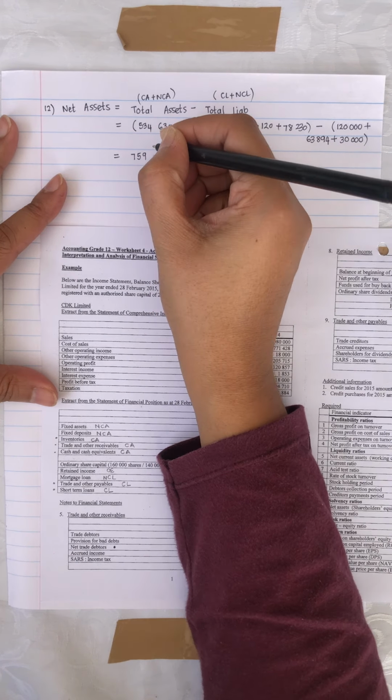Let's look at the next one, which is my solvency ratio. Also, another thing, your net assets is also equal to your shareholders' equity. If you look at the accounting equation, assets is equal to owner's equity plus liabilities. If we've just said assets minus liabilities, it's then also obviously equal to your owner's equity. So the net assets is also equal to shareholders' equity.